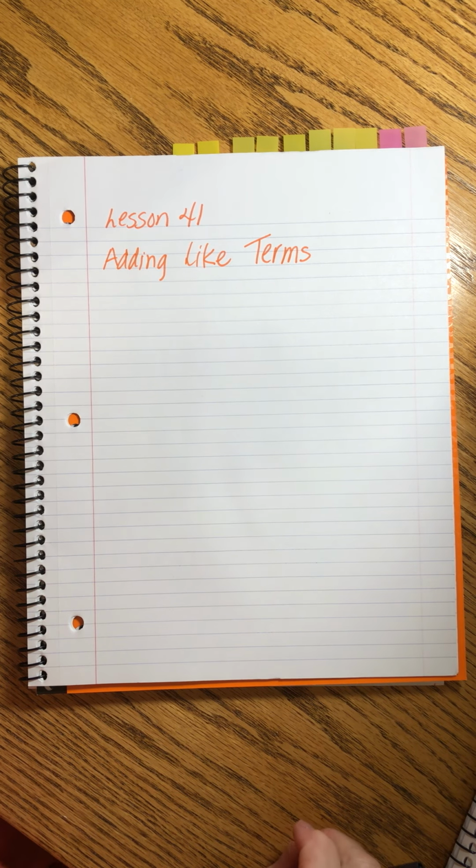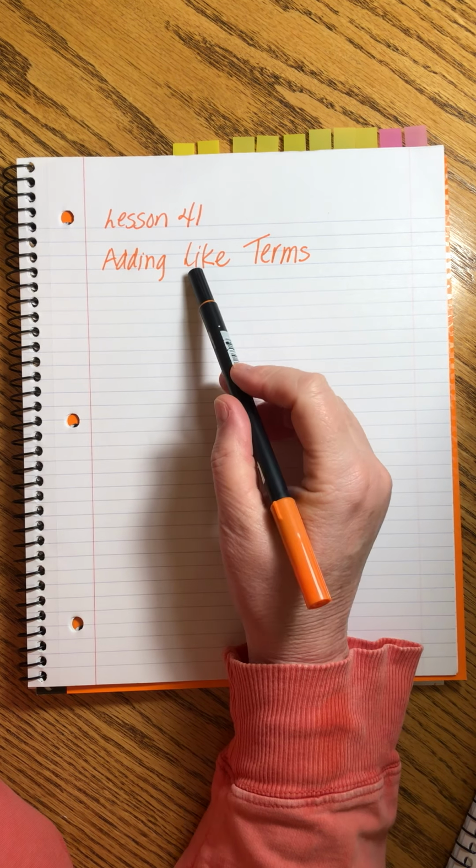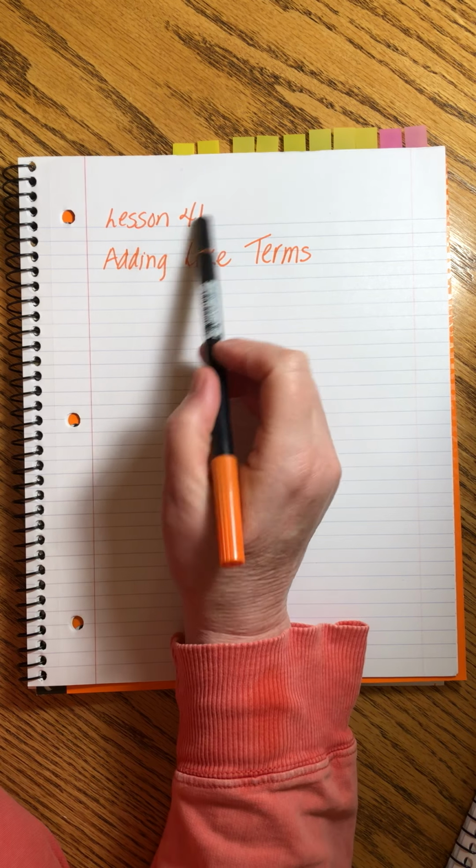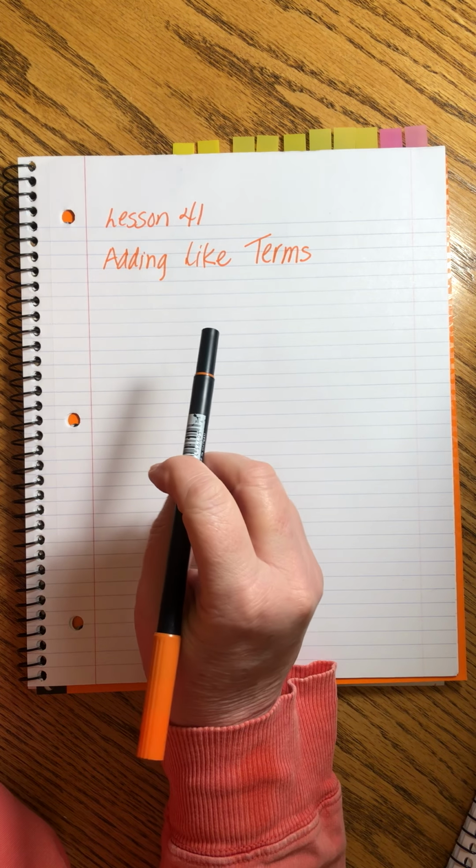Saxon Algebra 1, Lesson 41. Our topic today is adding like terms, but I'm not interested in talking about our topic just yet. I want to talk about the number of our lesson.